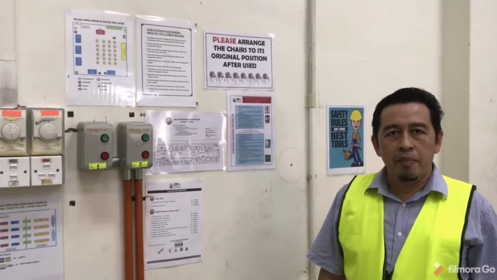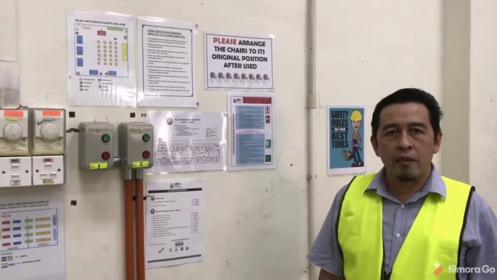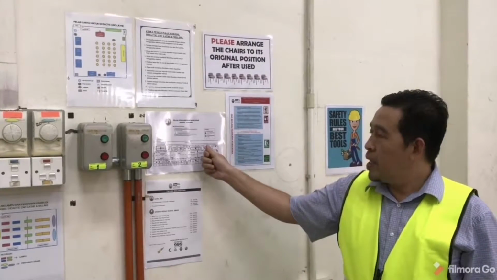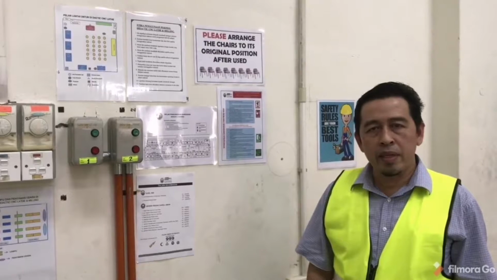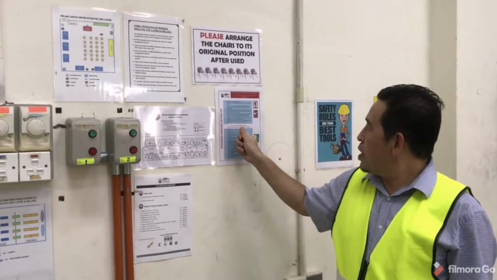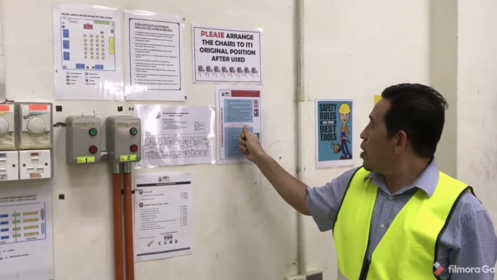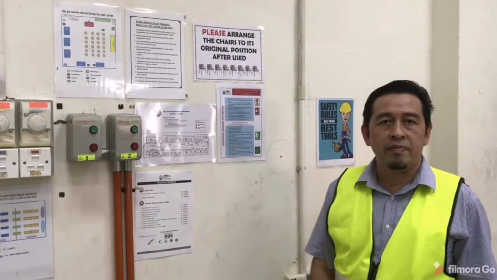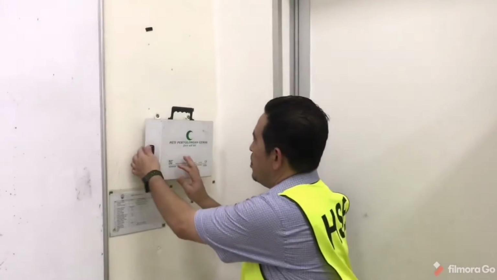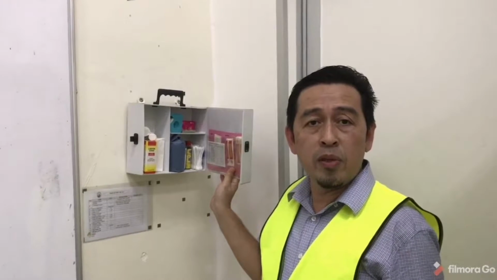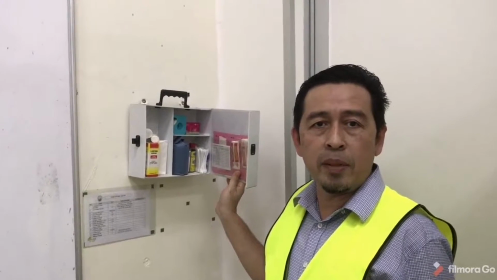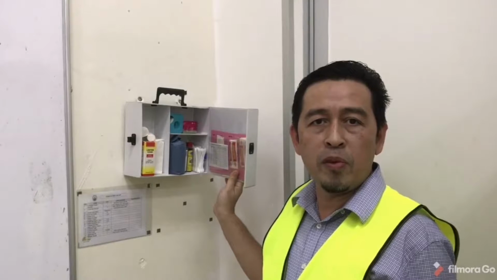For every lab, HSC has provided emergency evacuation map, emergency contact number, and fire action plan, also evacuation procedure. There are first aid kit at workshop and lab. It will be used for students to use any incident happen to them during practical class.